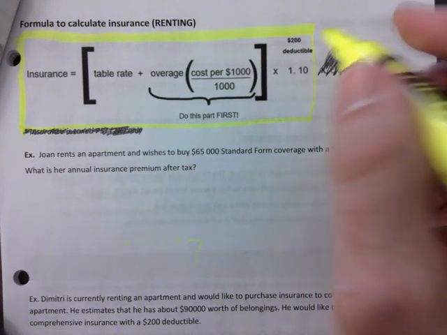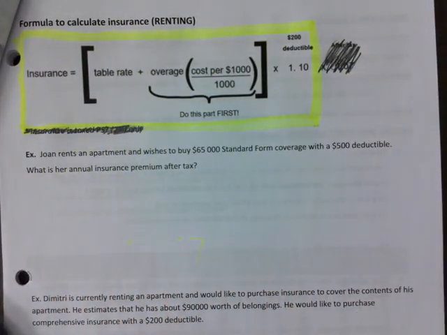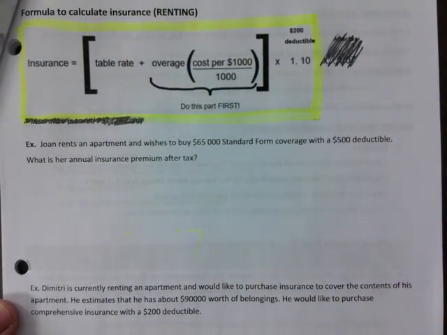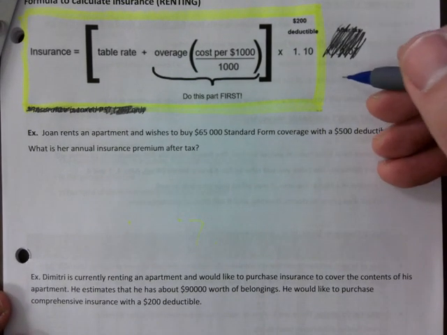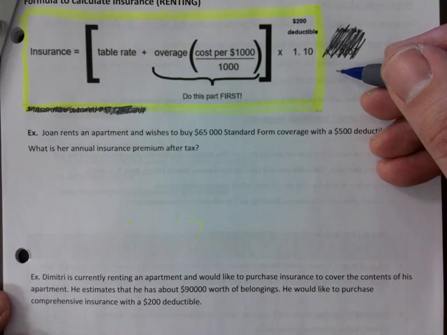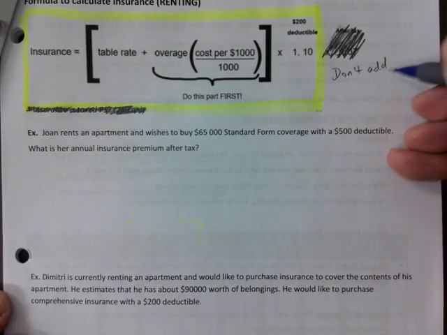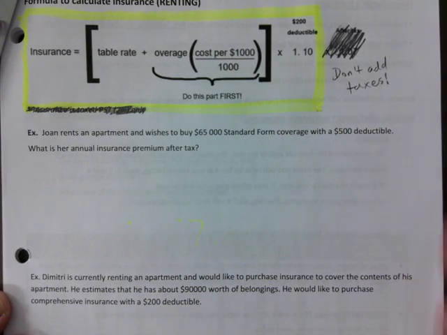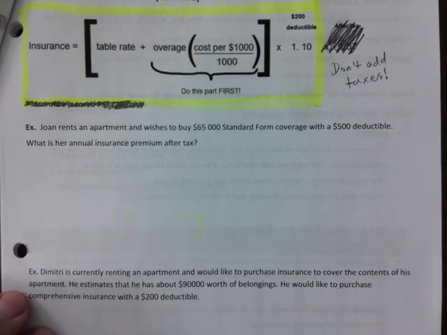I know it looks scary, but I will explain this to you. I think after a while, you're going to be just fine with that. It shrinks, it changes. Here we go. I'll just make a note: don't add taxes. Tell yourself that one more time, because the tax has been removed.